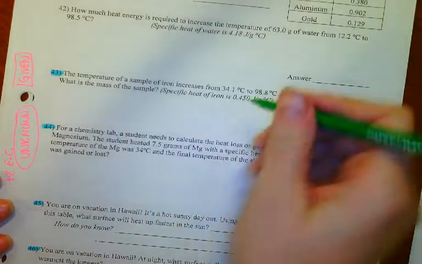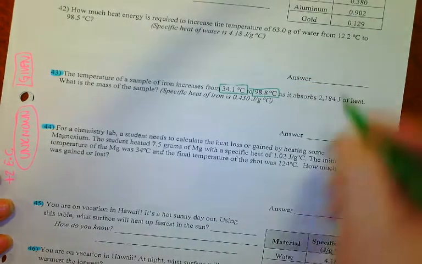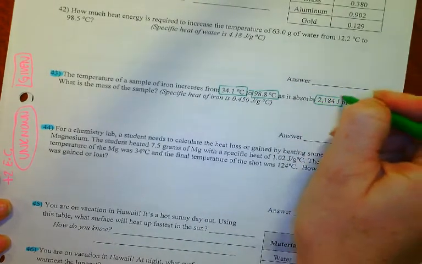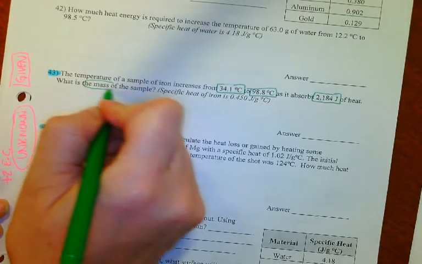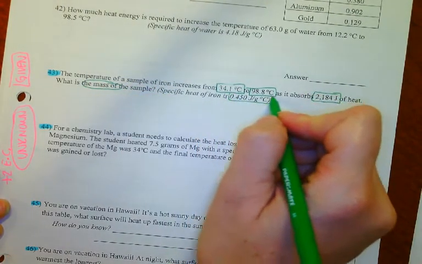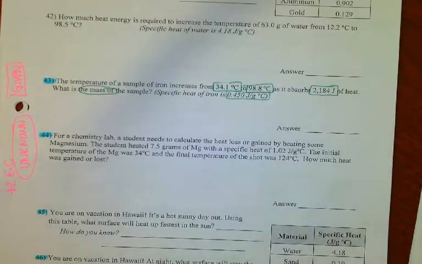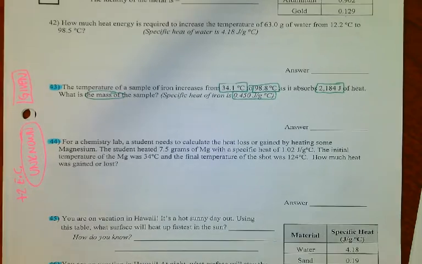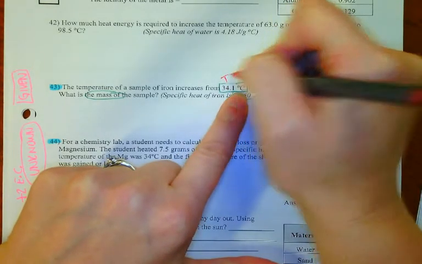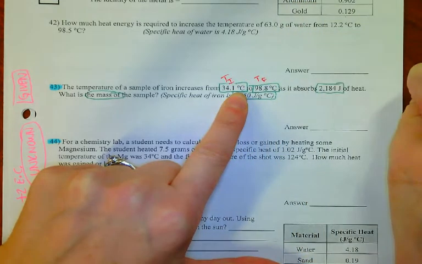The temperature of a sample of iron increases from, here's a given, as it absorbs this much heat. What is the mass of the sample? That's what they're asking me. And they tell me the specific heat of iron is 0.450 joules per gram degree Celsius. Okay, so I have boxed in my unknown, and now I'm going to go back and label it. This is my initial starting temperature and this is my final temperature.